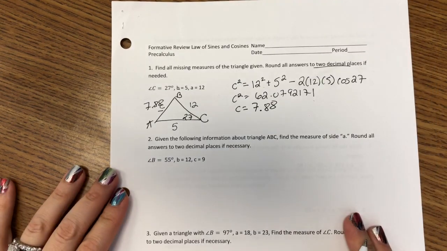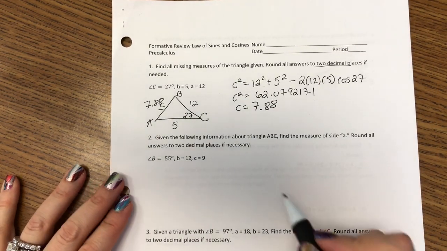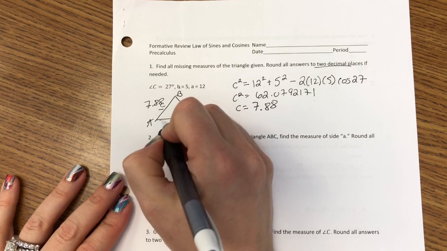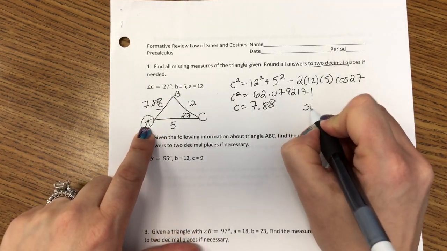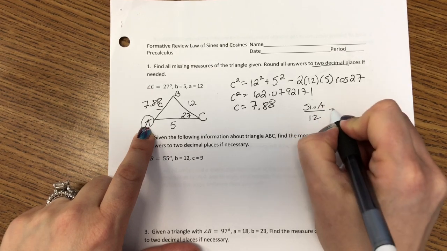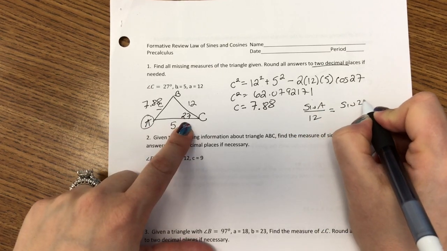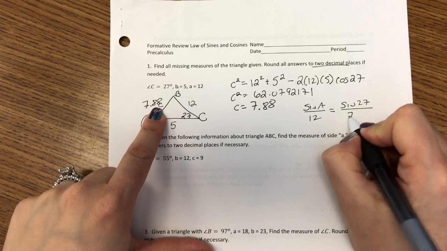And now to find the angles, pick an angle, doesn't matter, I'll do A. I'm gonna do law of sines. So sine of A divided by 12 equals the sine of 27 divided by 7.88.